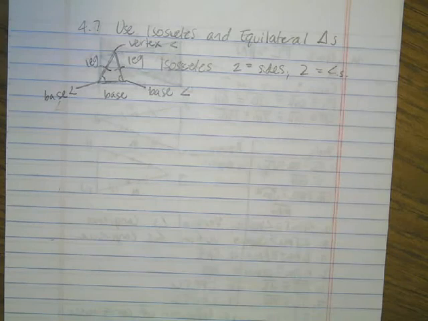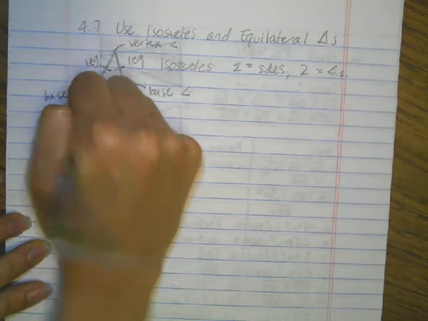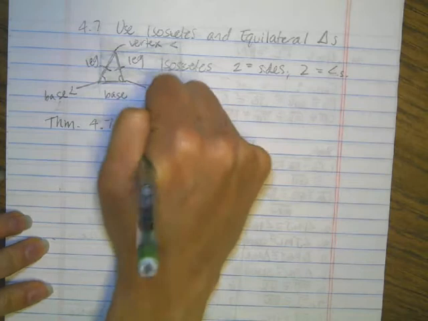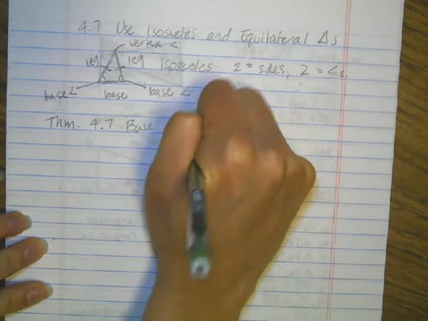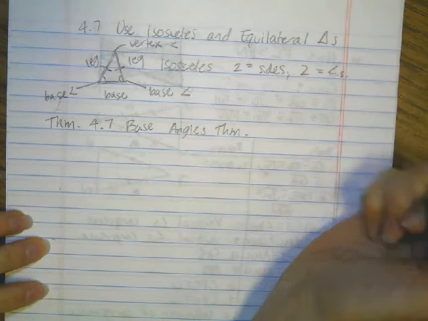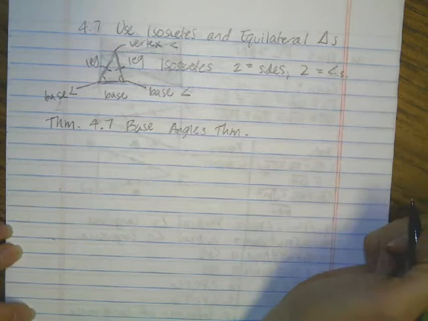Alright, now, we talked about this theorem earlier because someone used it in their homework last night, which was fine. It's called the base angles theorem. And it says if two sides of a triangle are congruent, then the angles opposite them are congruent.